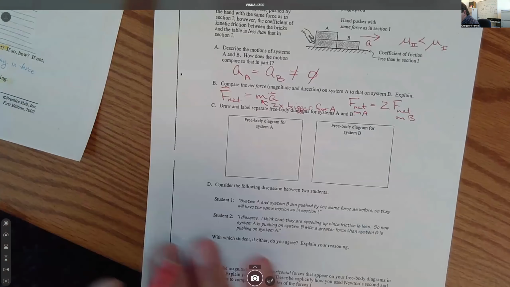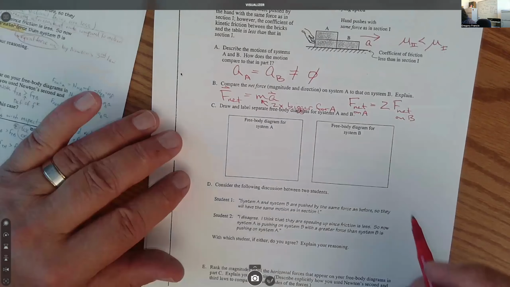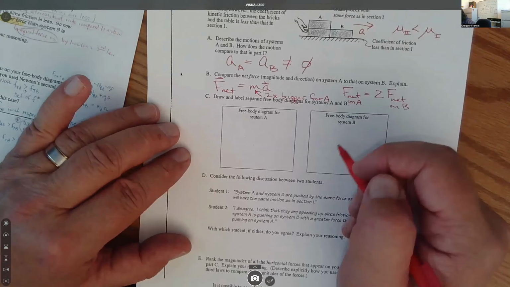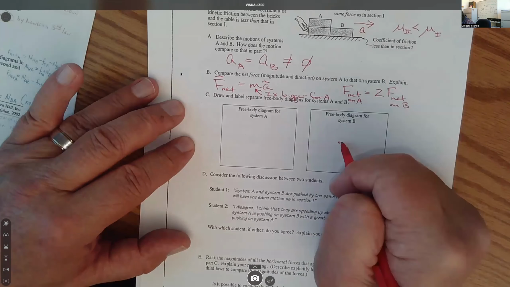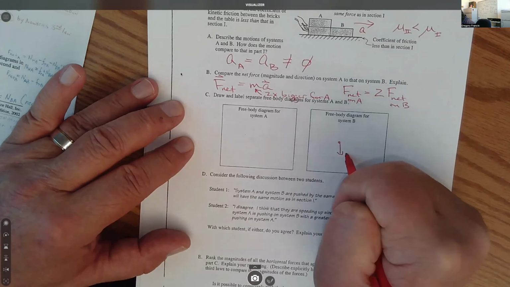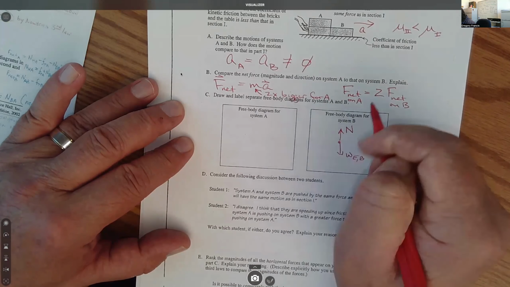Now, if I draw my free body diagrams, again, I start with the simplest system, B, and I put the weight force and the normal force, get rid of the easy ones.